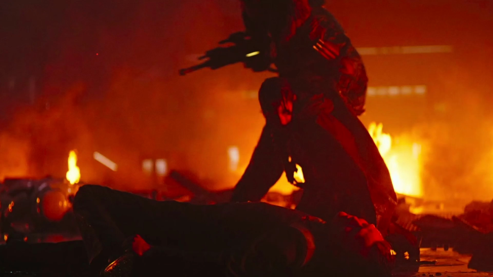The question is, can she move past her pain and do the right thing, even if it means working with the ones who caused that pain? Can she be more than her pain? And that is the question Cassian forces her to ask herself.